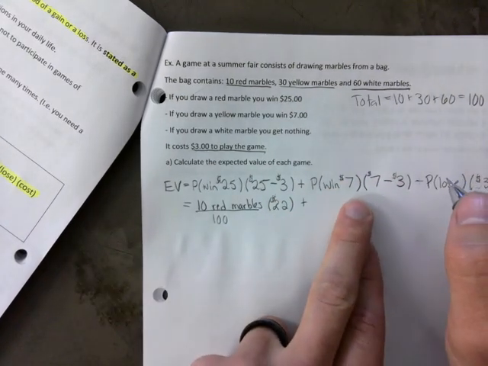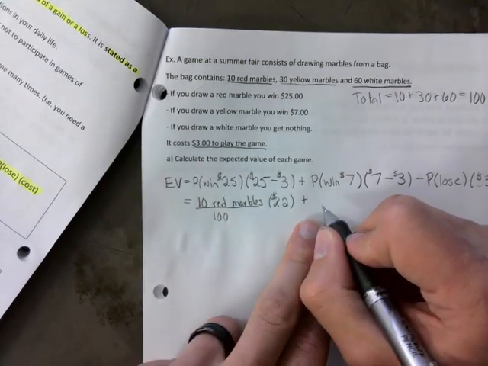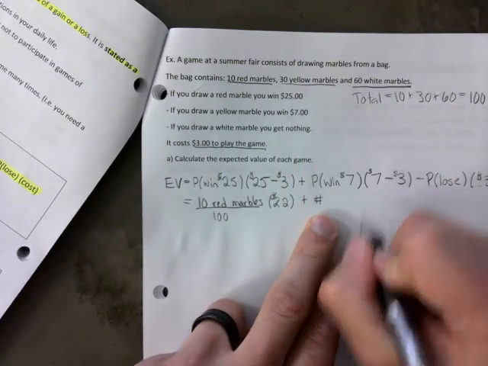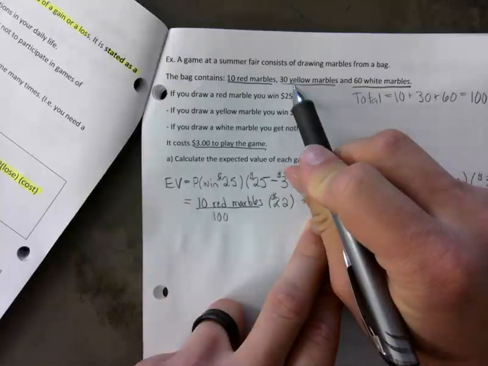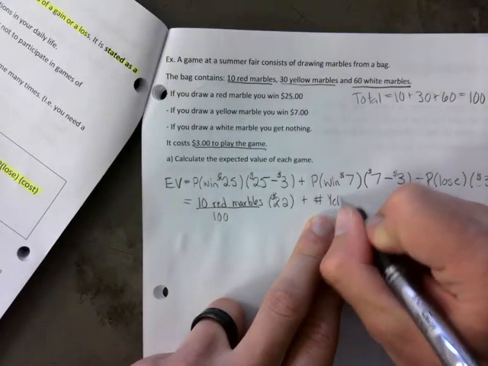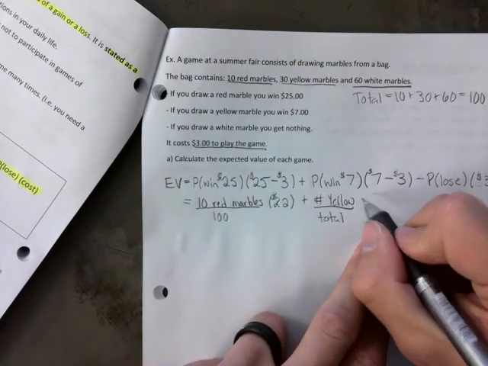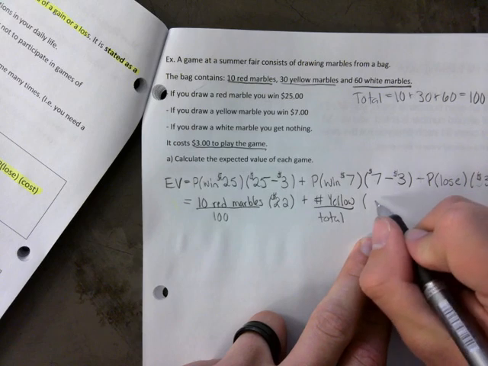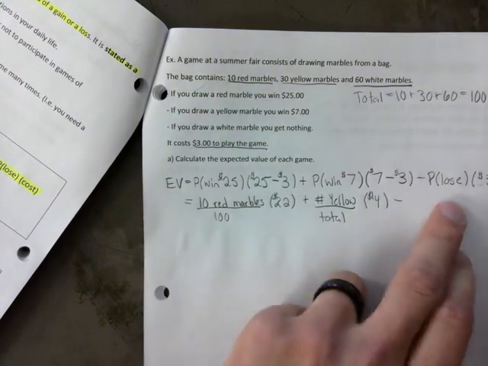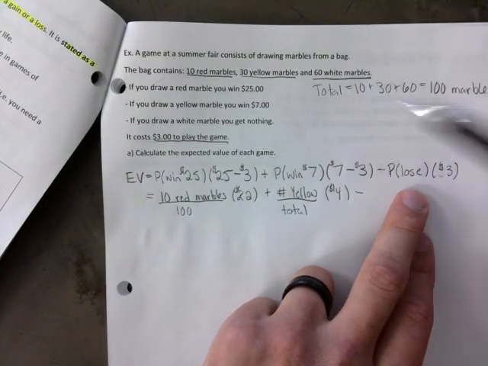Plus the probability that we win $7, right? So it's the number of yellow marbles over total, because if we draw a yellow marble, we win $7, times 7 minus 3, so that's just $4. Then minus the probability that we lose. Well, how do we lose? We lose if we draw a white marble.